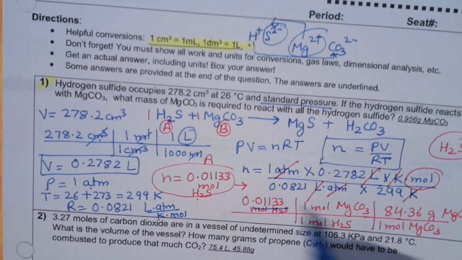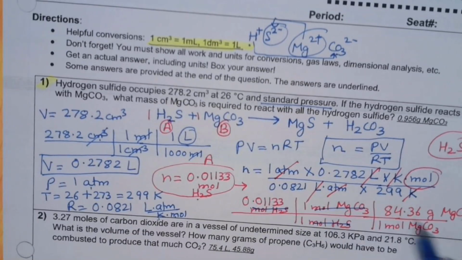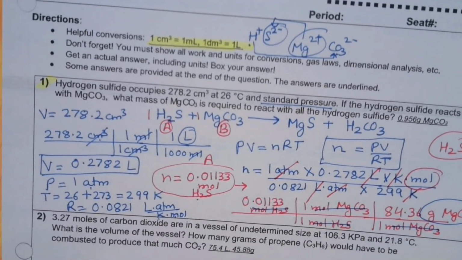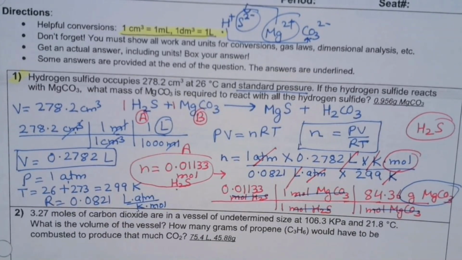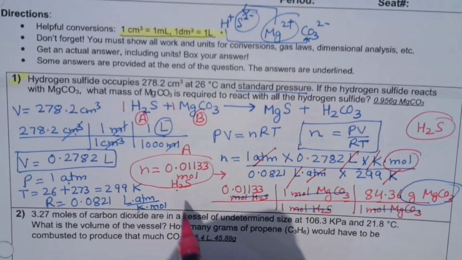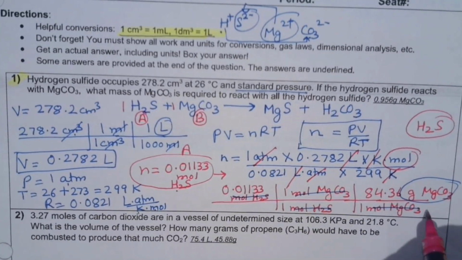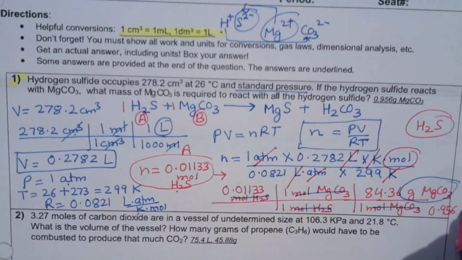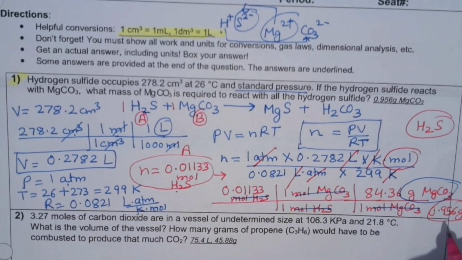So moles with moles, moles of MgCO3, and you get grams of MgCO3. Okay? And then you can plug these numbers in your calculator and get the answer. The answer comes out to be, I think it's 0.956 grams. So that is your answer.